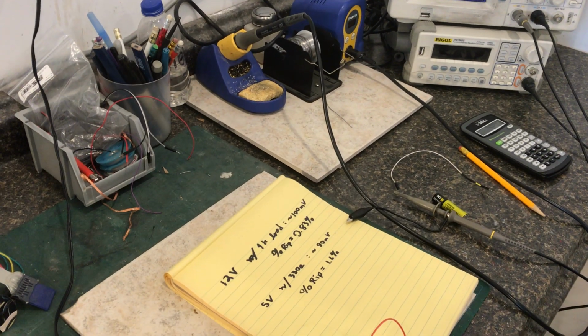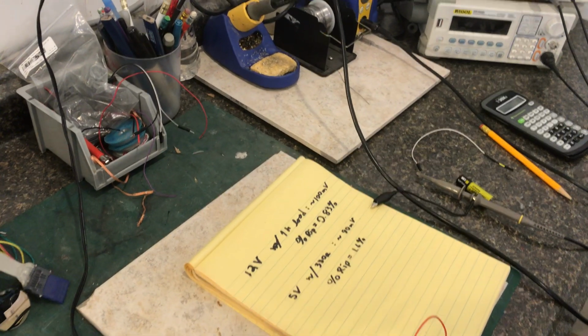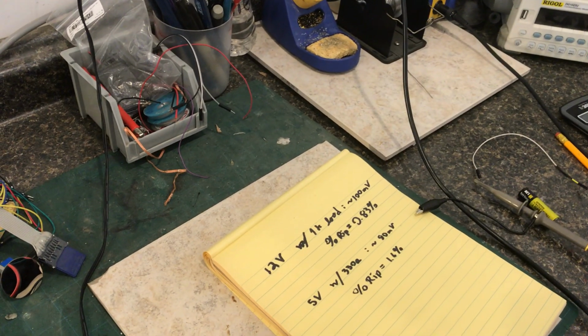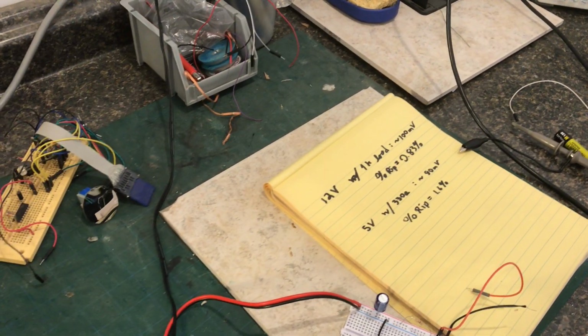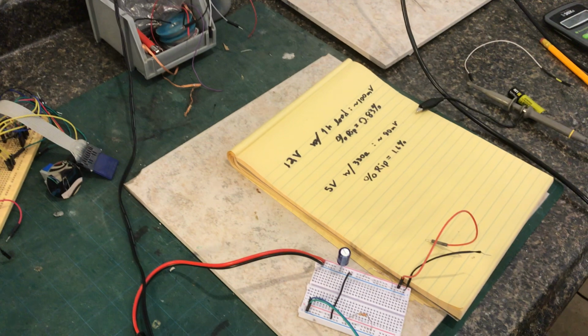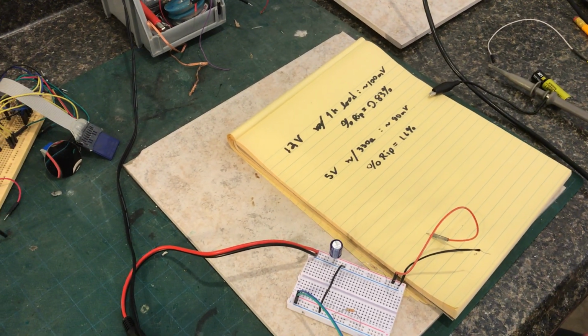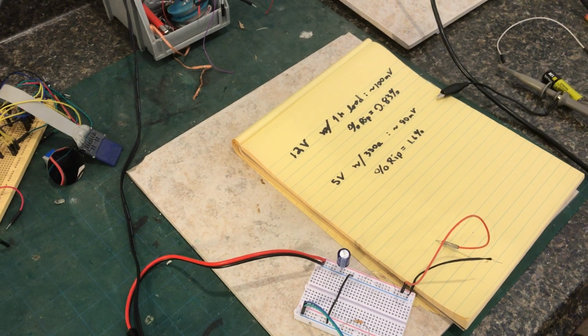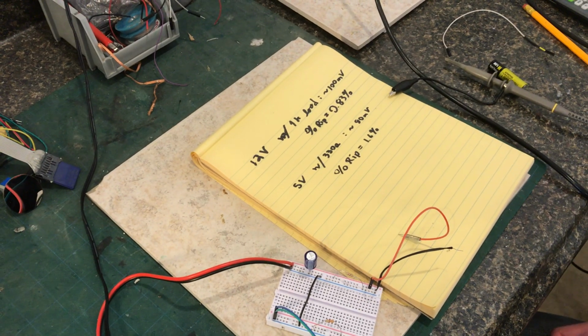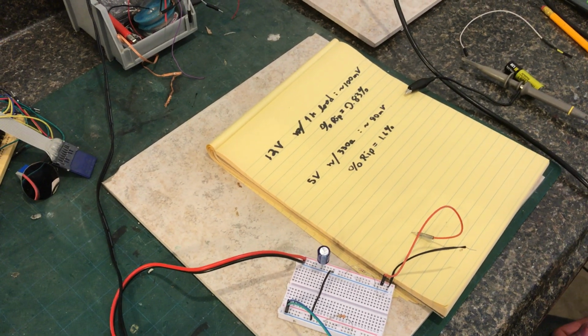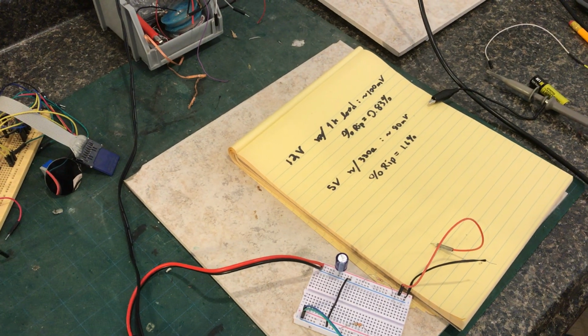If you have any questions about power supplies and such, leave them in the comments below. If you have ideas for other stable power supplies to use, I'd love to hear those suggestions. Or what other techniques do you use to measure the effectiveness or stability of a power supply?